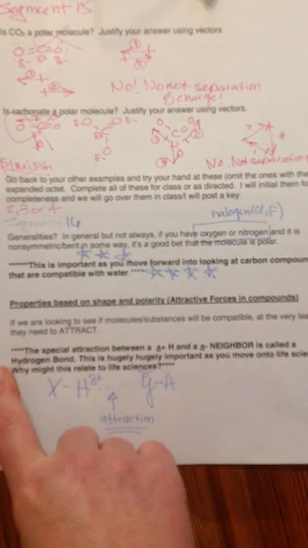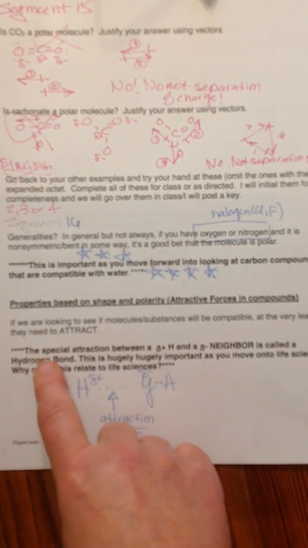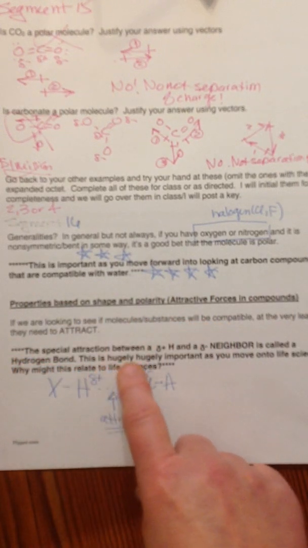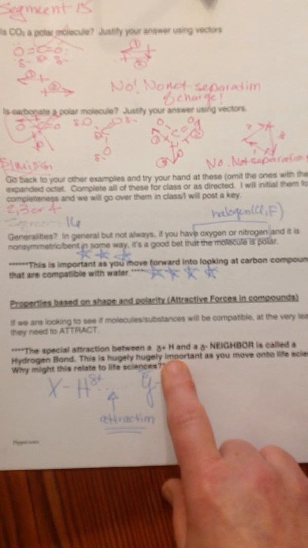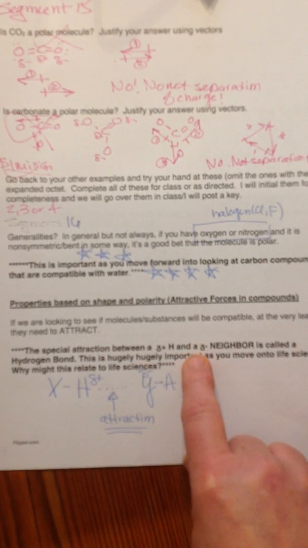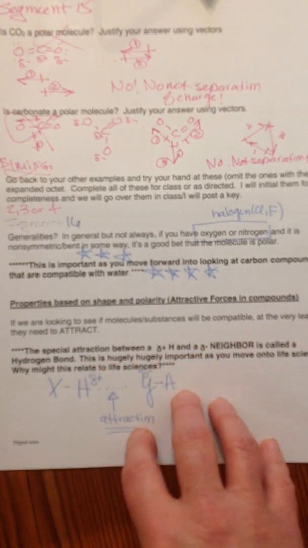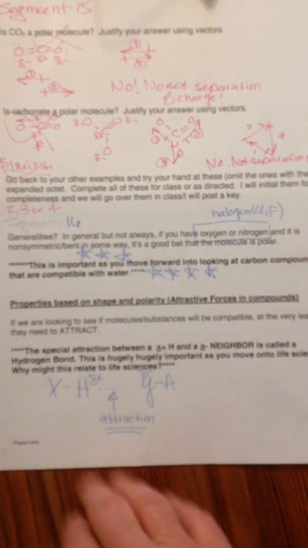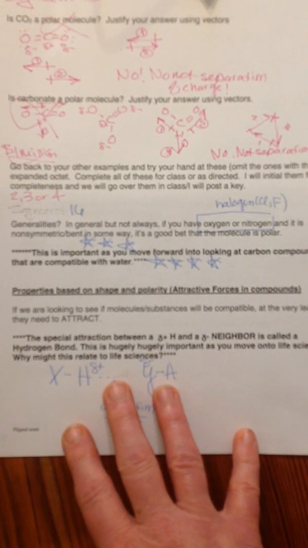But the most important one is the hydrogen bond. And this is the special attraction between a partial positive hydrogen and a partial negative neighbor. Now this is hugely important, and if you don't remember anything about basic chemistry, please remember hydrogen bonding when you go on to your other science courses.